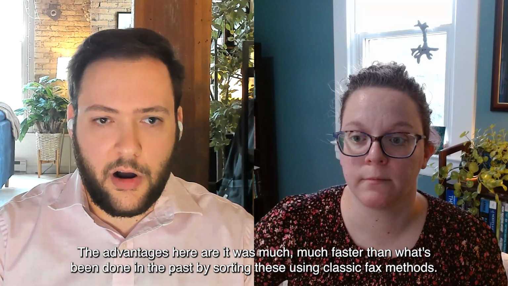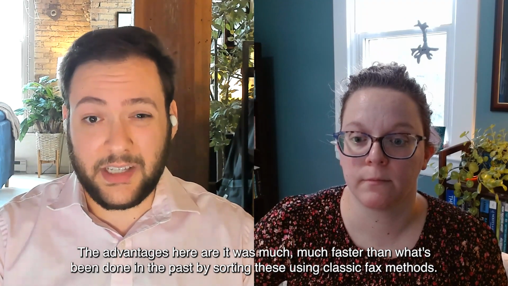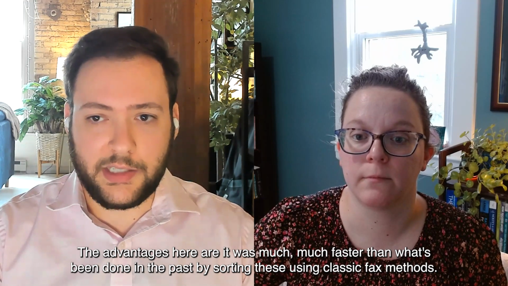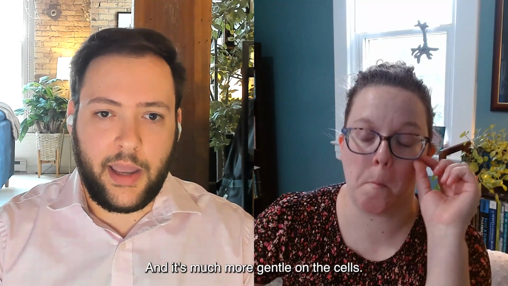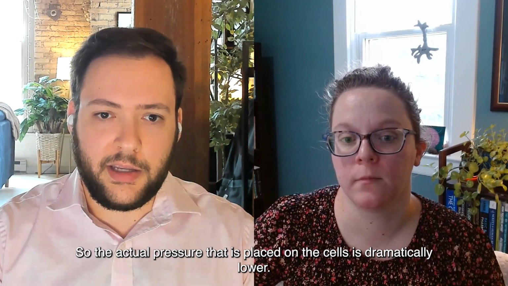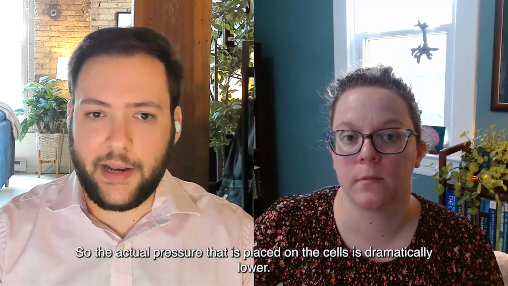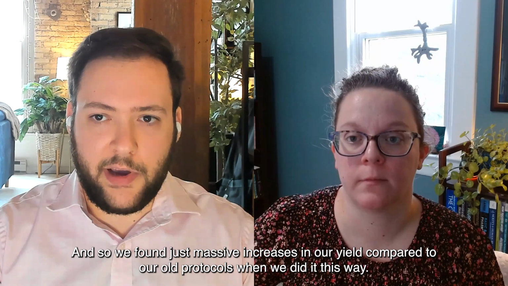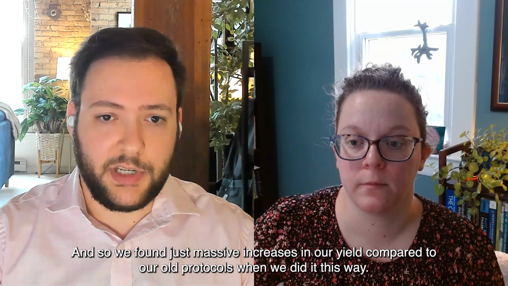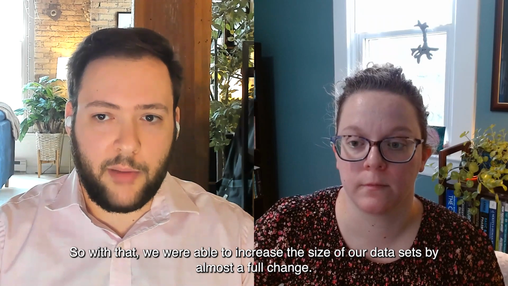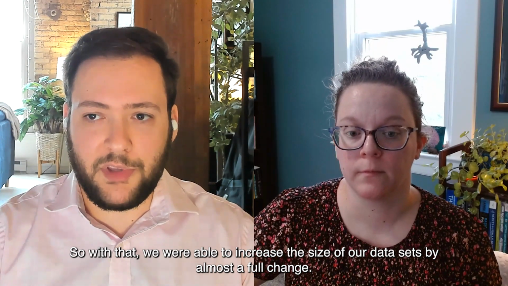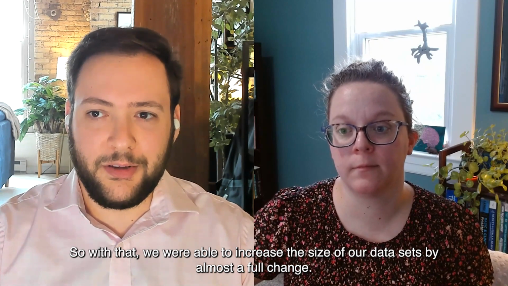The advantages here are it was much, much faster than what's been done in the past by sorting these using classic FACS methods. And it's much more gentle on the cells. So the actual pressure that is placed on the cells is dramatically lower. And so we found just massive increases in our yield compared to our old protocols when we did it this way. So with that, we were able to increase the size of our data sets by almost a full fold change.